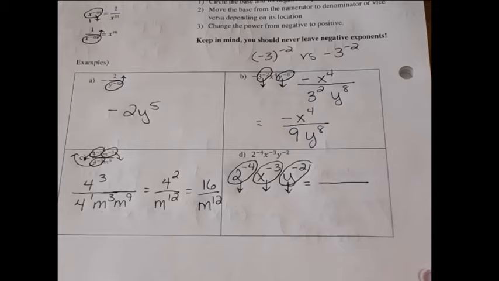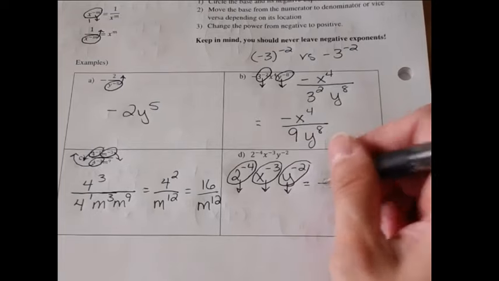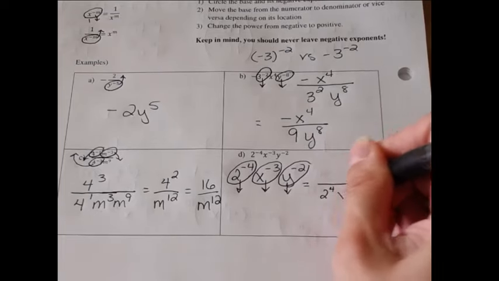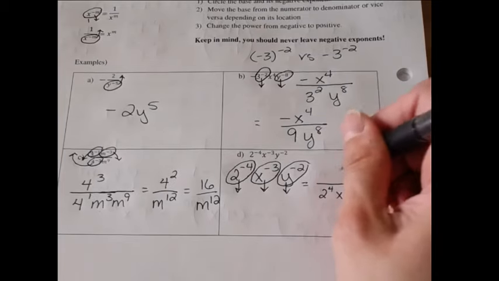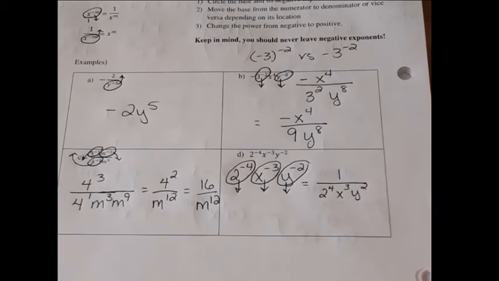And Josh, nice job. If everything moves to the denominator, so 2 to the fourth, x to the third, y to the second power, wouldn't it suffice to say that you need a placeholder in your numerator, and that is definitely not going to be a 0? Because 0 divided by anything is 0, so why would you put a 0? Instead, you would recall that it would be a 1.